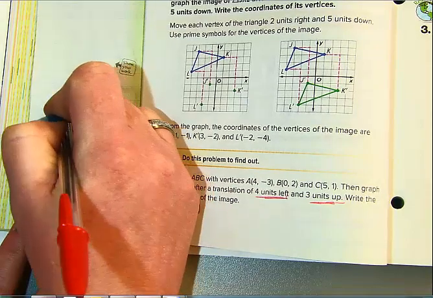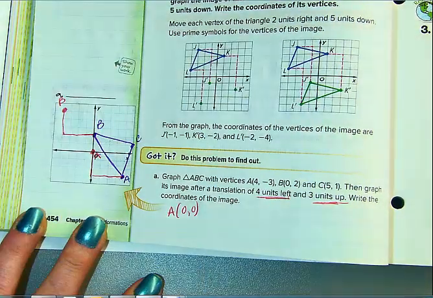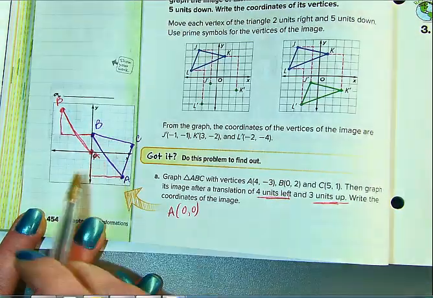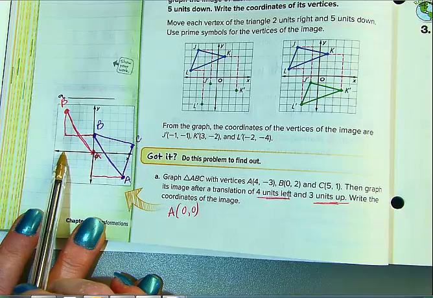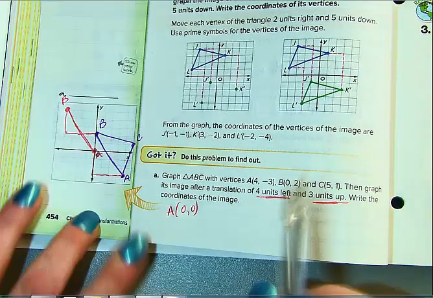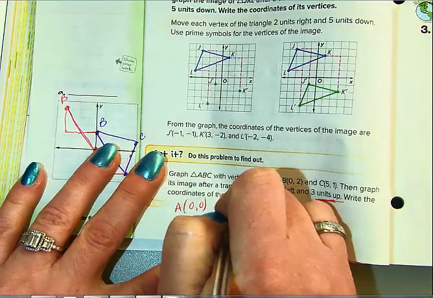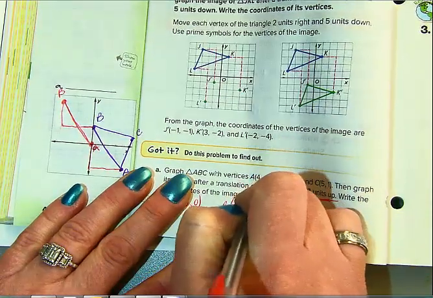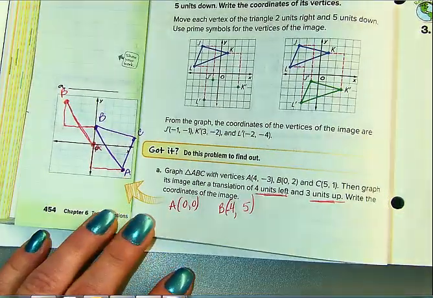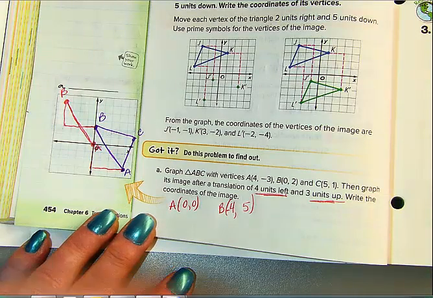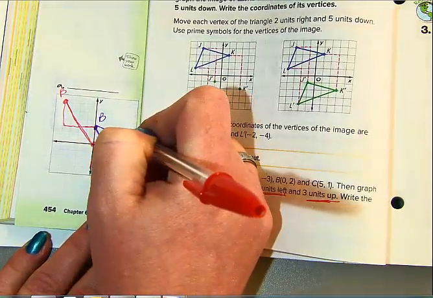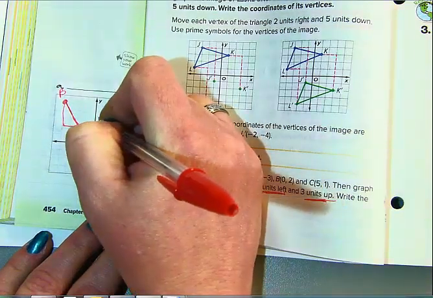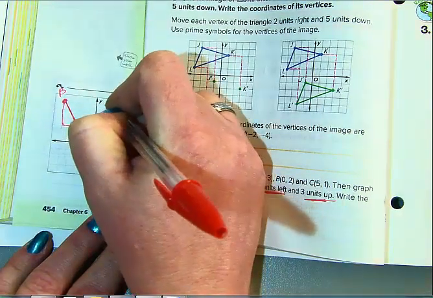Here's my new B. So my new B is at -4, 5. And my new C, if I go 4 to the left and 3 up, here's my new C.